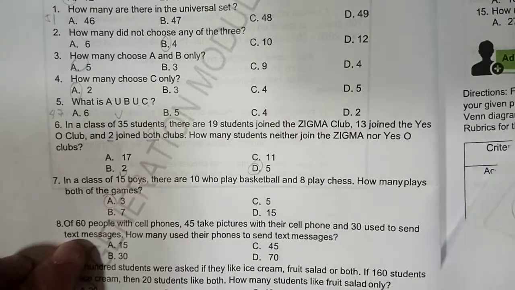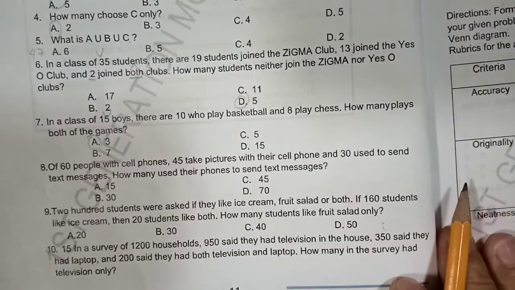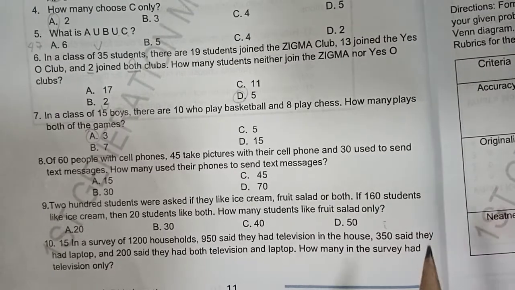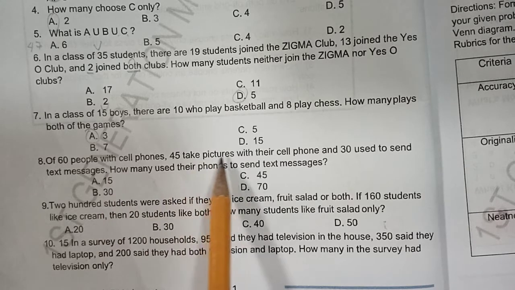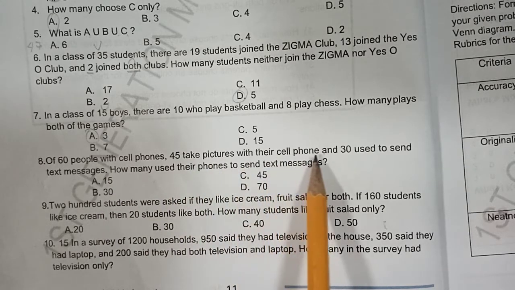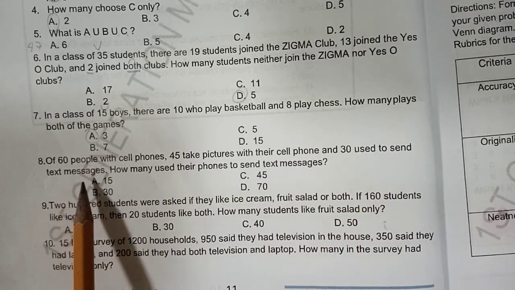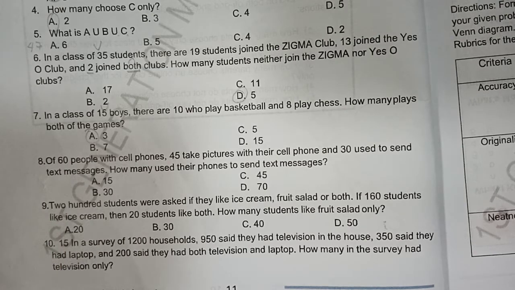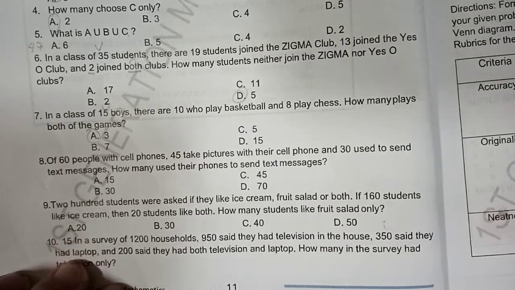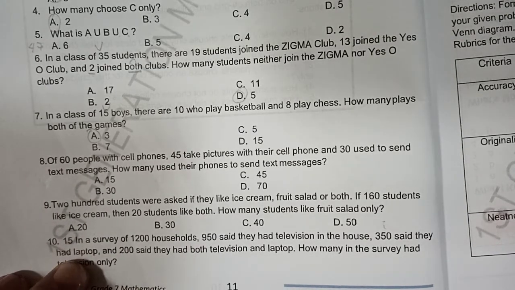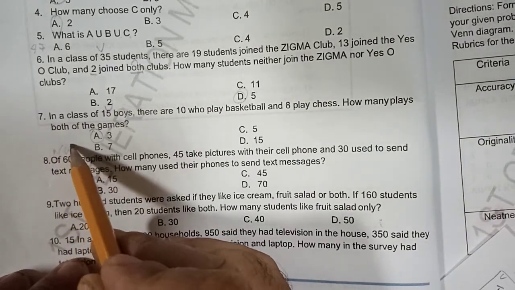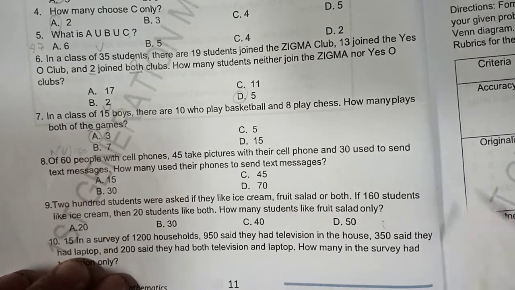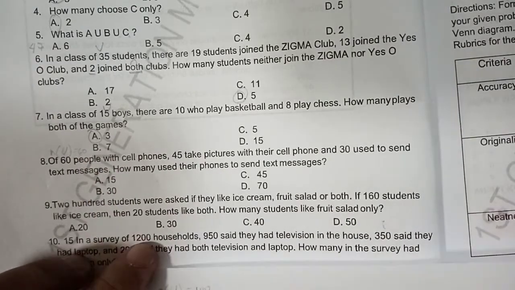Next, number 8. Of 60 people with cell phones, 45 take pictures with their cell phone and 30 use it to send text messages. How many use their phones to send text messages? So there are 60 people. So this is the cardinality of the universal set, 60. So here, 45 take pictures.